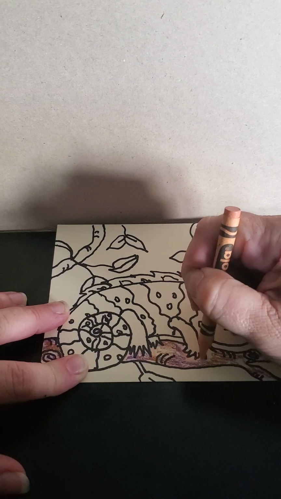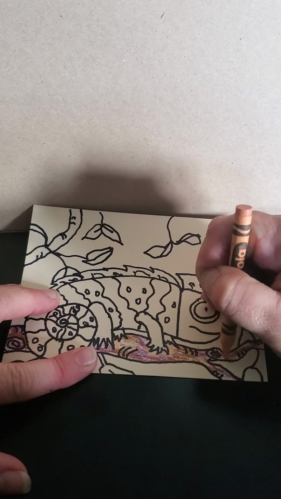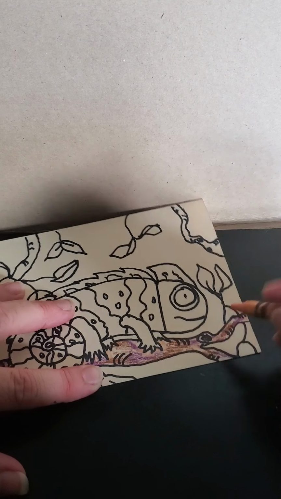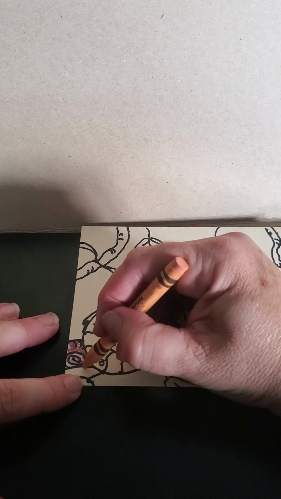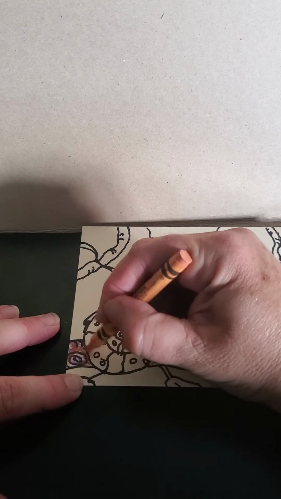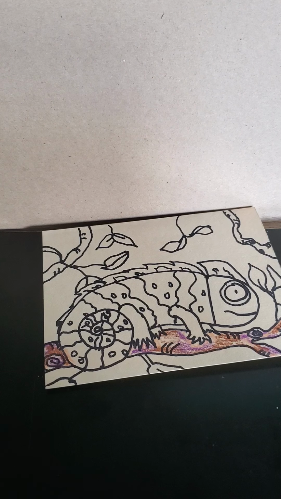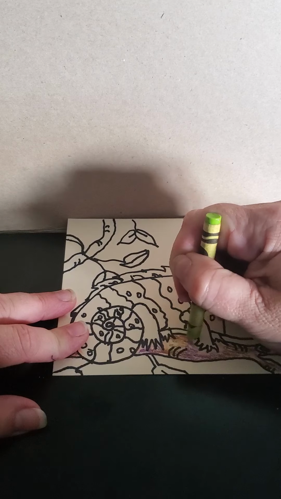I'm going to come in here with a lighter color to help create some contrast so that everything doesn't look the same color on the branch, so it looks like the light might be hitting in other places. All right. And there's my tree branch. I could keep going and adding more colors. And I want you to experiment and see what colors you can add together to color in your tree branch, as well as your chameleon.